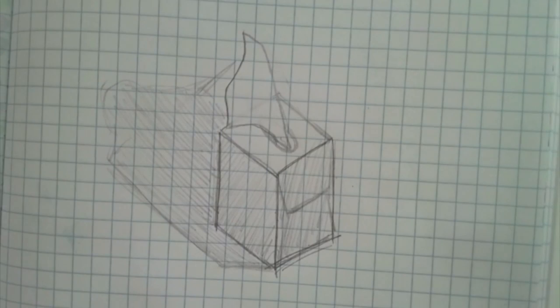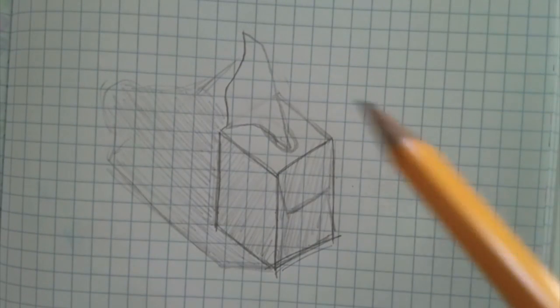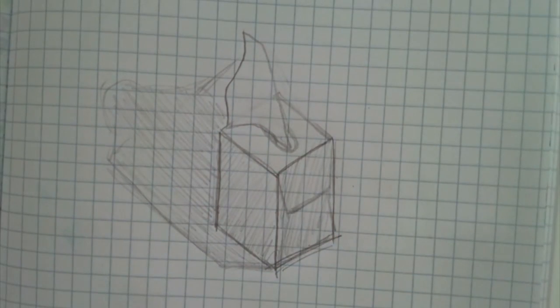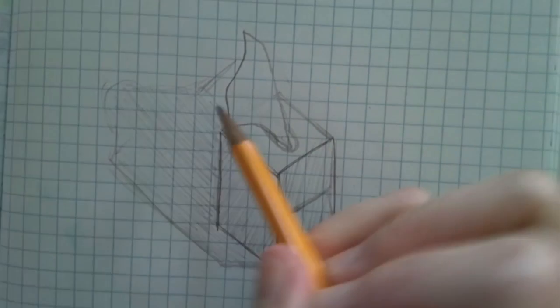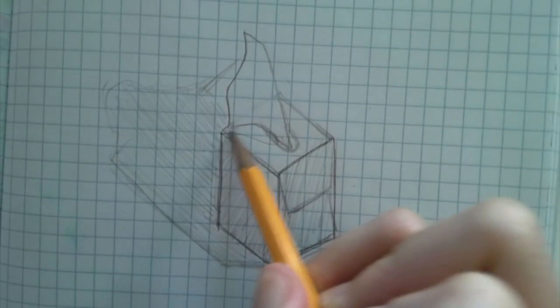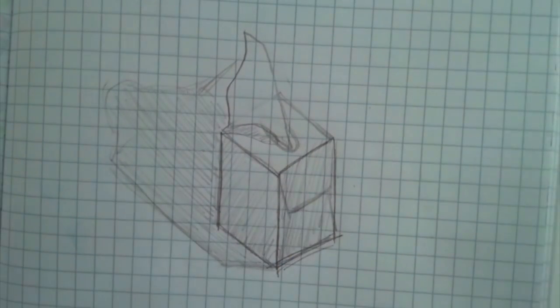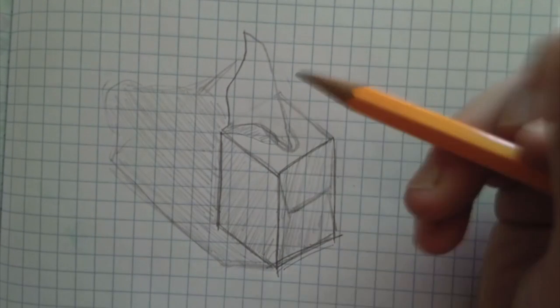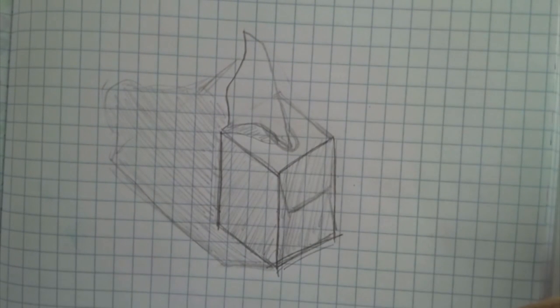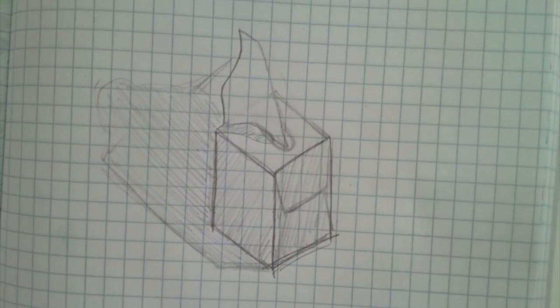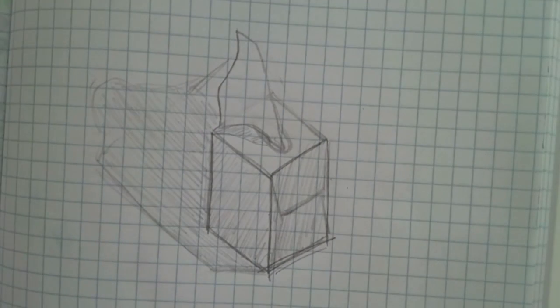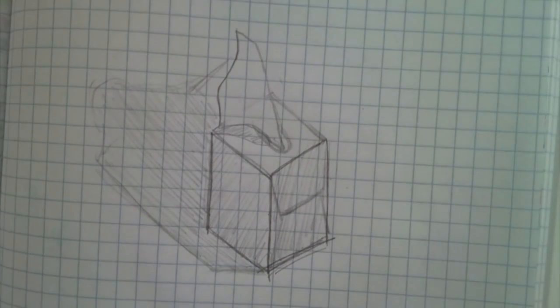You can tell in the image I had my light source coming in from here because the light's going that way and the shadow is going past the object. The last shadow I have here is of the tissue on the box. And today I don't really feel like adding all the details of the words and everything, but that's a basic outline of a rectangular prism.